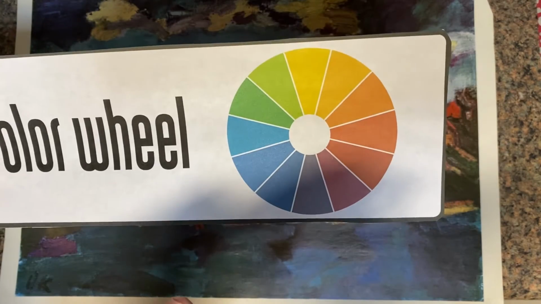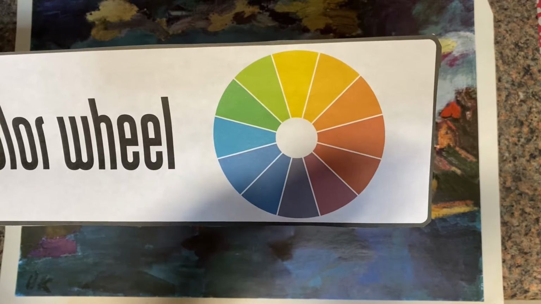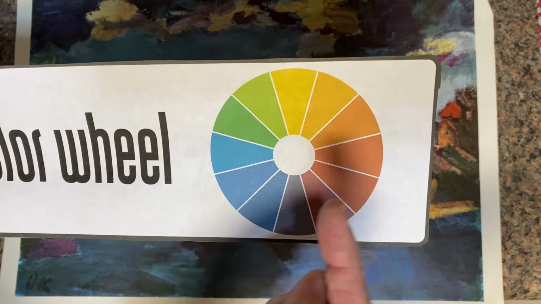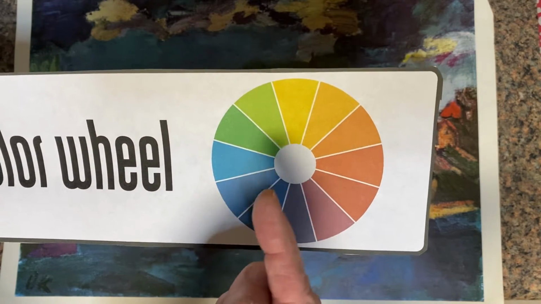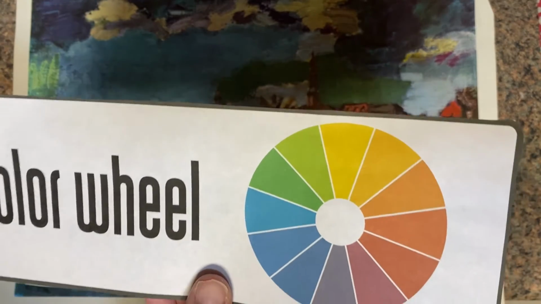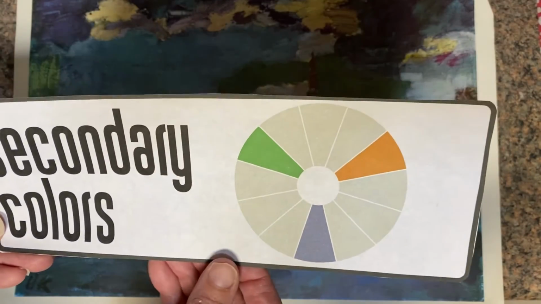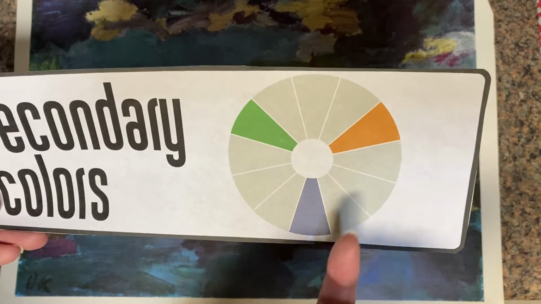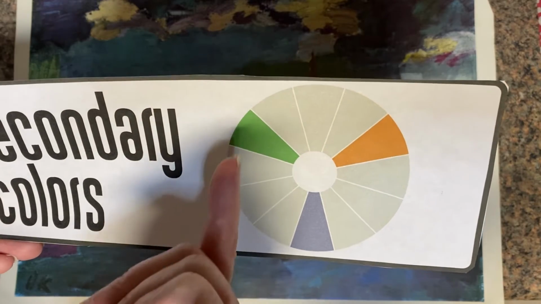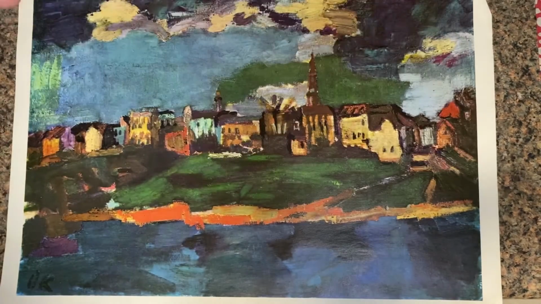So the first colors we learned, remember, were the primary colors. What are they? Red, yes. Blue, and yellow. Very good. And then we had the secondary colors. And the secondary colors are, yes, orange, violet, and green. A lot of people say purple. I like to say violet. Orange, violet, and green. But I sometimes forget.